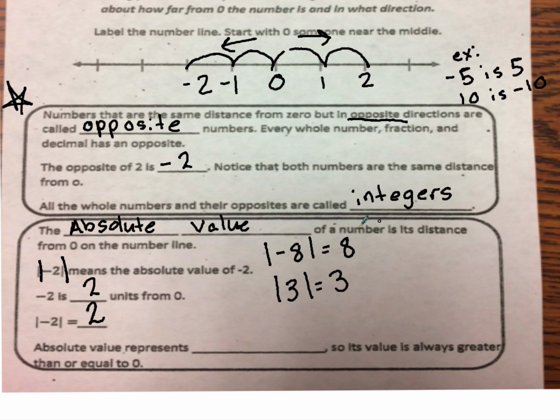Okay, so right here it says absolute value represents distance. So its value is always greater than or equal to 0. That means it's always positive. So make sure you're writing this down.